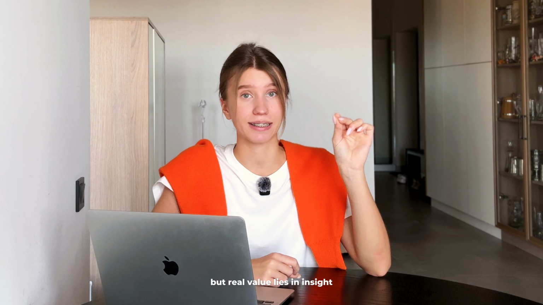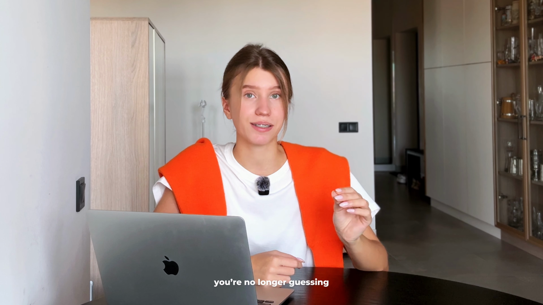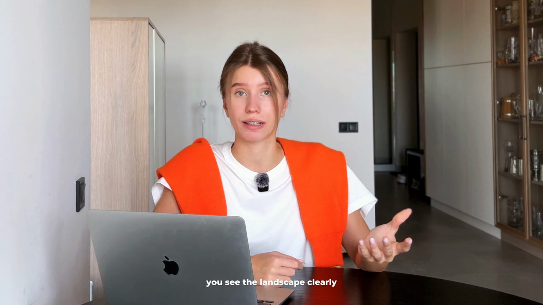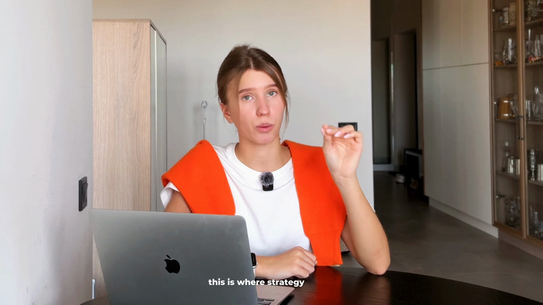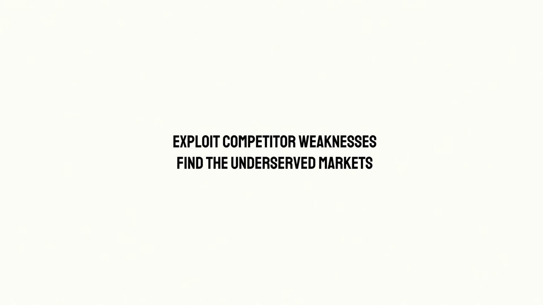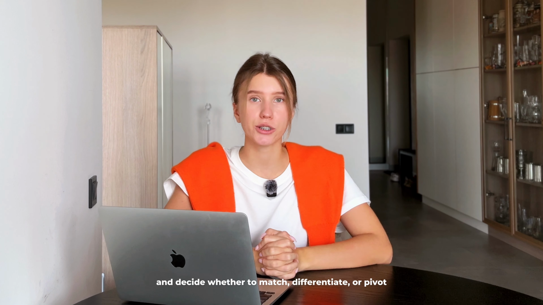A comprehensive competitive analysis gives you knowledge, but real value lies in insight. By identifying direct and indirect competitors and understanding their every move, you're no longer guessing. You see the landscape clearly. Patterns emerge: who's dominant, who's struggling, and where the gaps are. This is where strategy is born. Exploit competitor weaknesses, find the underserved markets, spot the feature gaps no one else is filling. At the same time, recognize your vulnerabilities and decide whether to match, differentiate, or pivot.